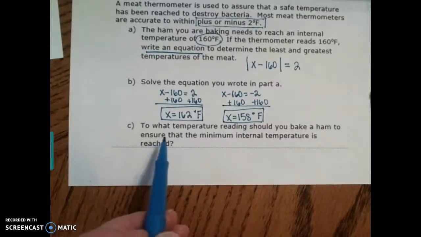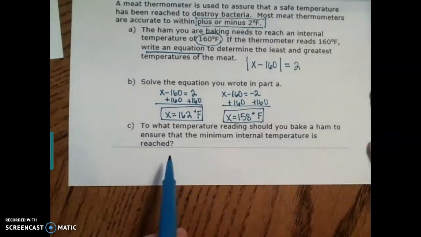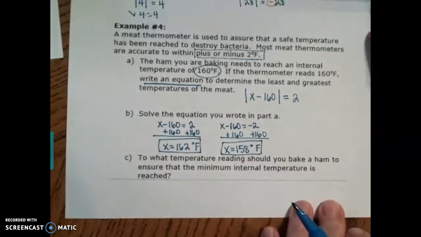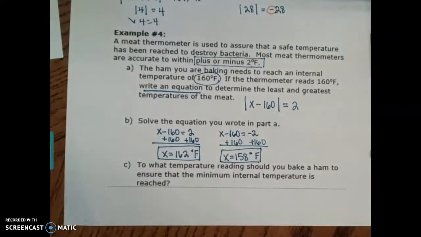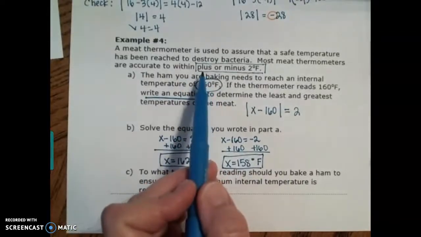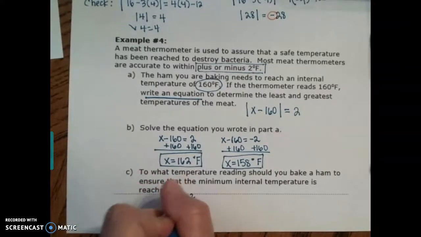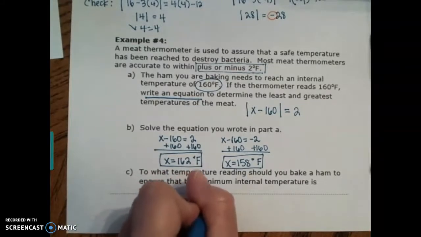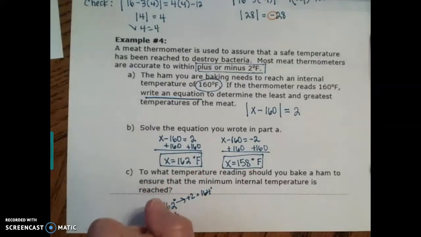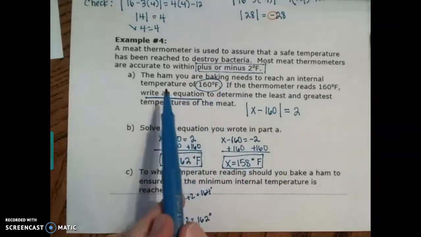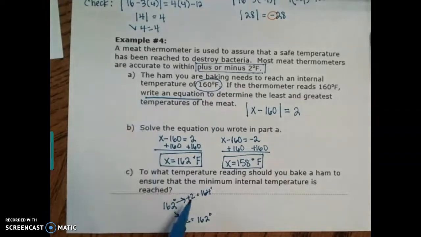However, in C it says, to what temperature reading should you bake a ham to ensure that the minimum internal temperature is reached? So you need to think about this. Remember, it says that we could vary plus or minus 2 degrees. So if I'm baking at 162 degrees, then my oven could add 2 degrees, which would mean it was at 164 degrees. Or it could subtract 2 degrees, which would mean I would be baking at 160 degrees. We have to reach an internal temperature of at least 160. So both of those are at least 160.